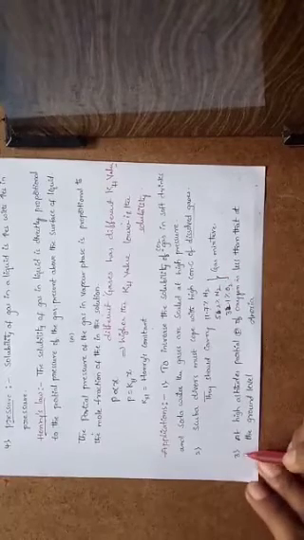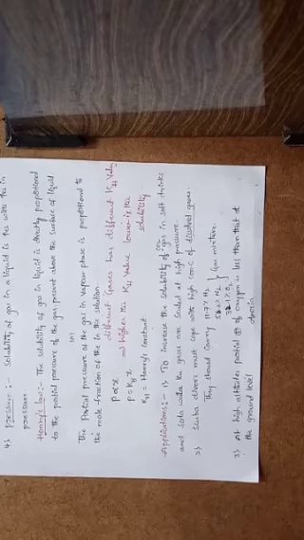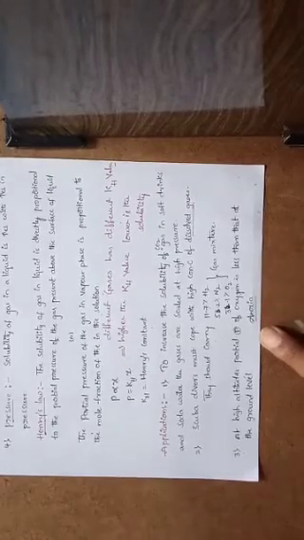And the third application is at high altitudes, where the partial pressure of oxygen is less. So when the partial pressure is less, the amount of oxygen at high altitude is less. As a result, those who are living at high altitudes, or the mountain climbers, become very weak and they are unable to think properly. Such a medical condition is known as anoxia.